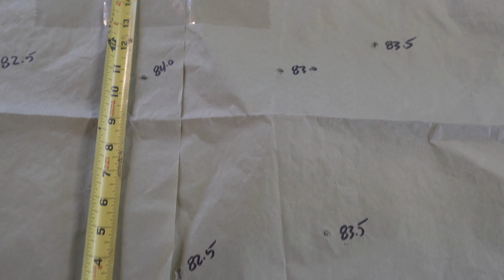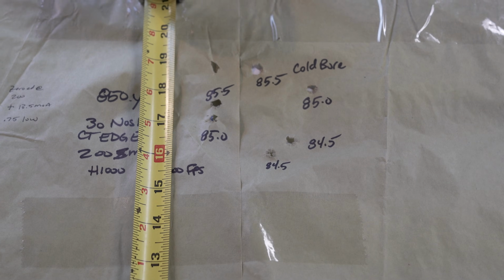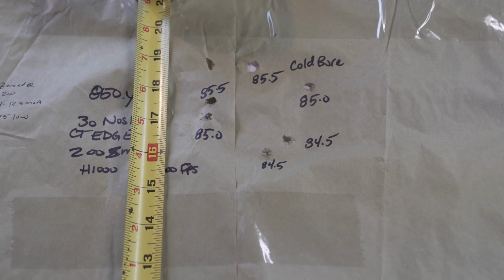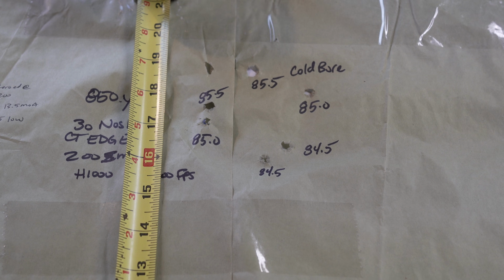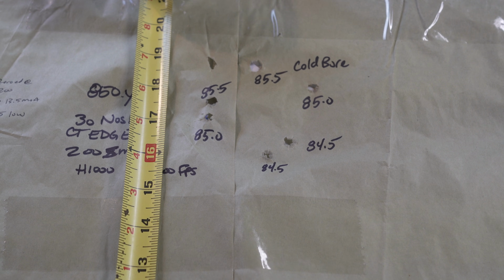And you can see this was at 850 yards, so you have well over a minute there. And then they jumped up a little bit to you got your 284.5s, your 285s, and your 285.5s.